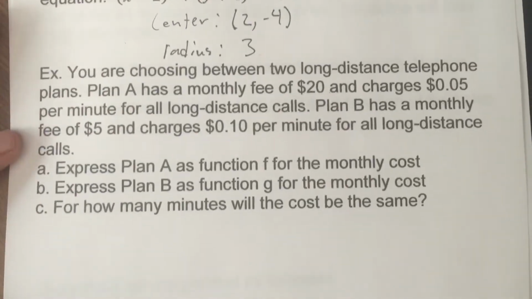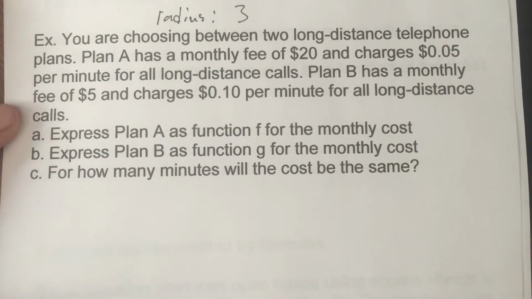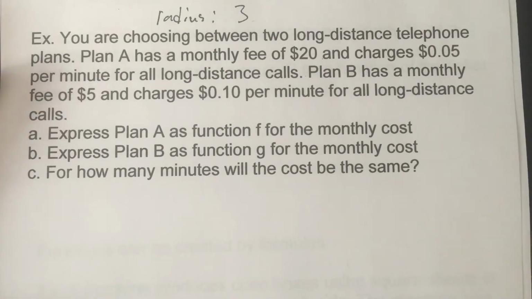So moving into modeling, which means we're going to be working on story problems pretty much, and be able to set them up and show what we're talking about with our equations, with functions.